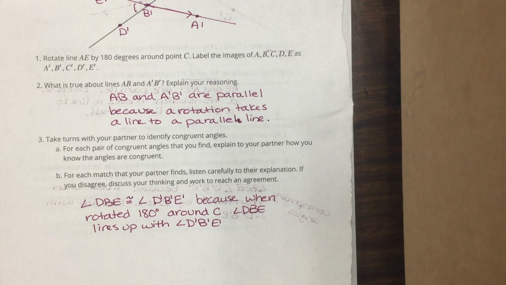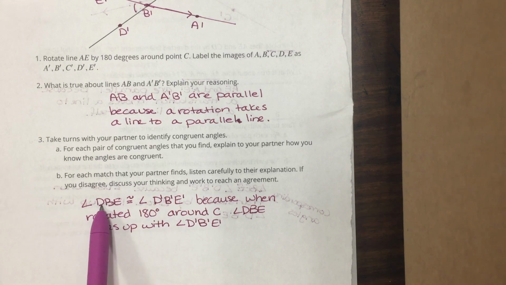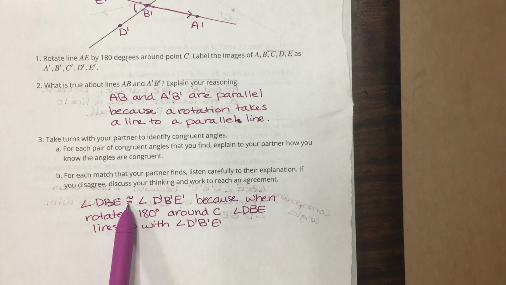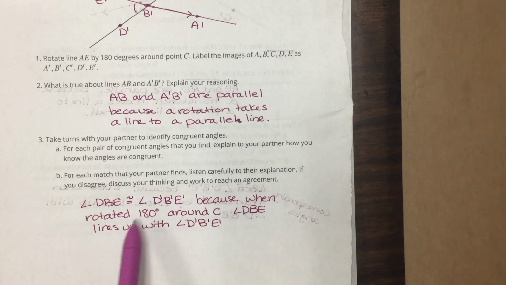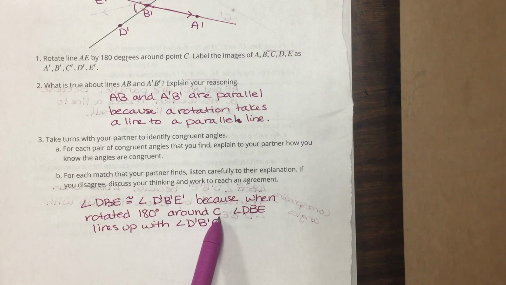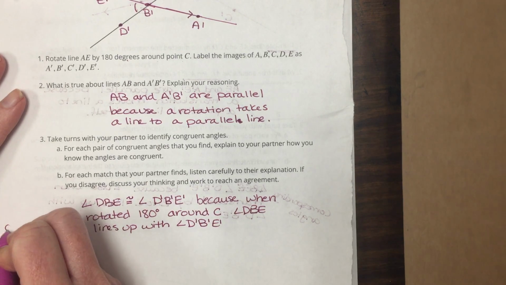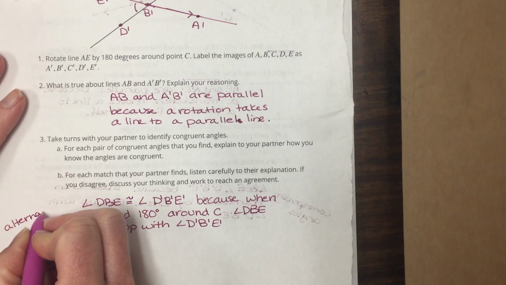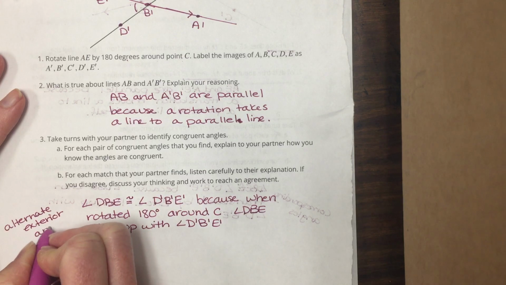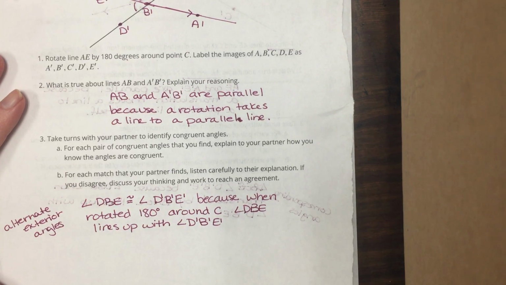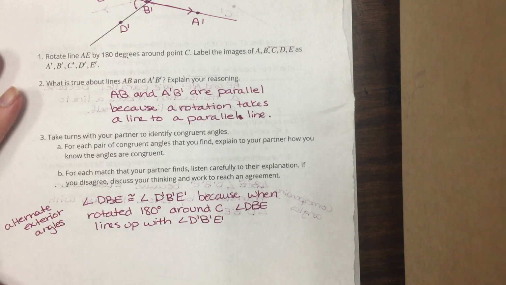So for my geometric proof for this, I said that angle DBE on top is congruent to my angle D prime, B prime, E prime on the bottom, because when rotated 180 degrees around C, angle DBE lines up with angle D prime, B prime, E prime. These are alternate exterior angles. I wonder if this is true for my alternate interior angles as well.